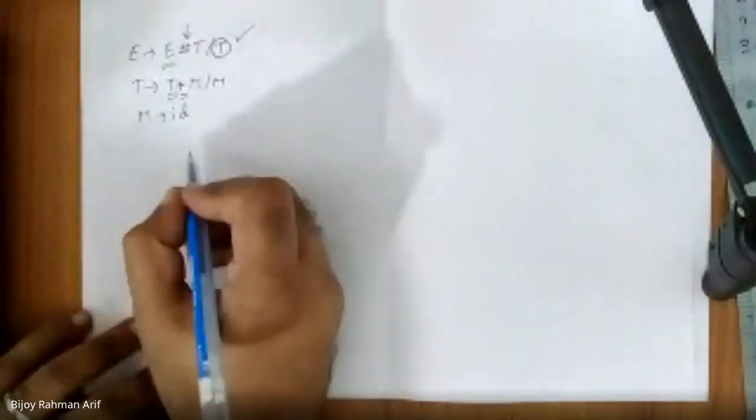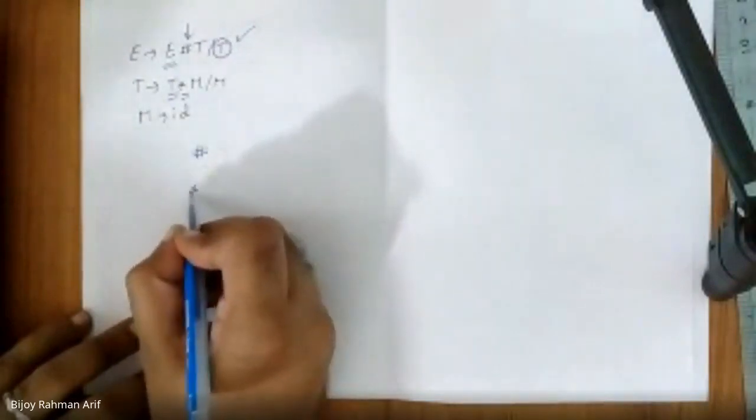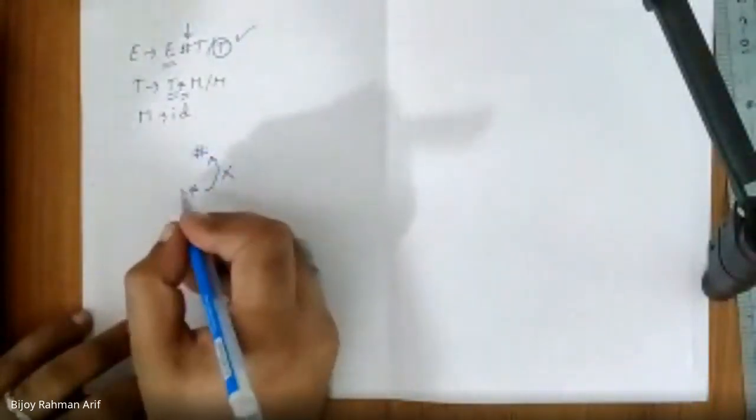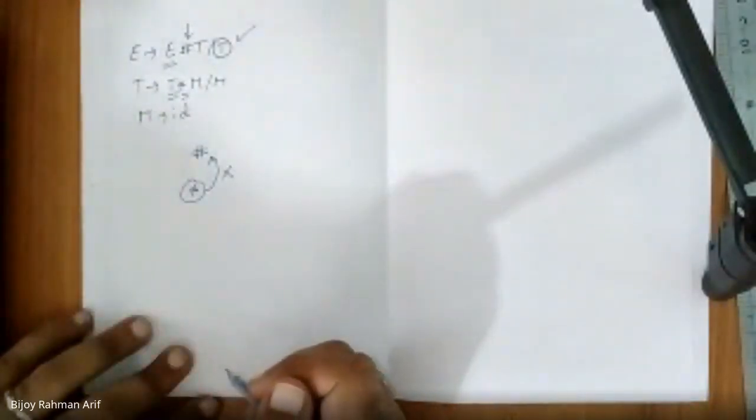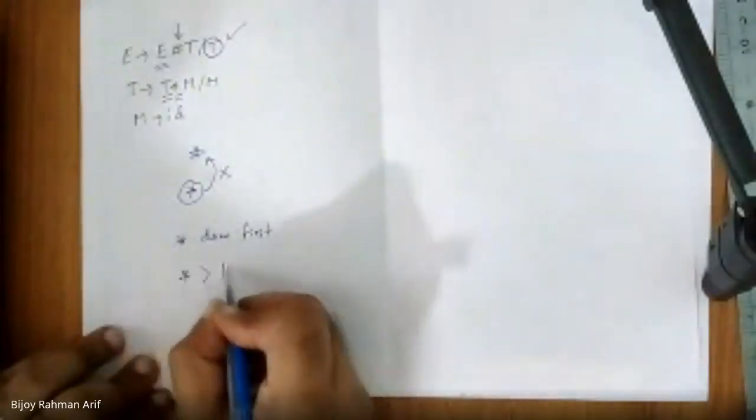Yes, that's what I'm talking about. So let's assume you generate hash. Suddenly you start generating star. Then you cannot return back to hash. So all the star operations should be below the hash in the parse tree. So that means star should be done first. Yes, sir, that I understood. We discussed that before, star has higher precedence than hash.